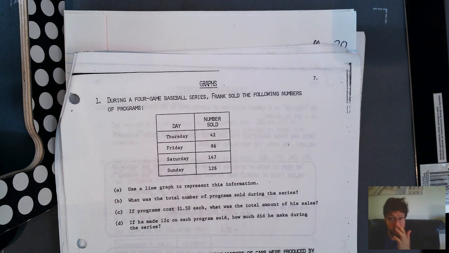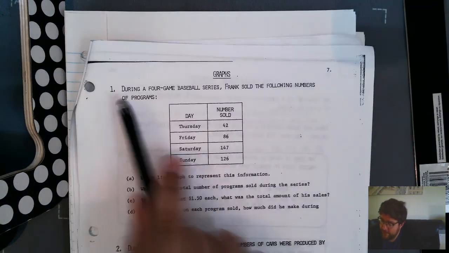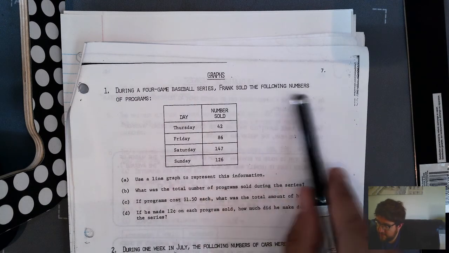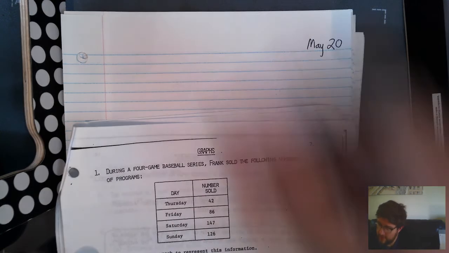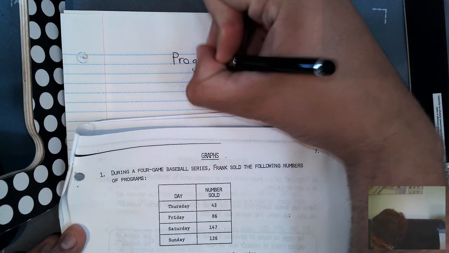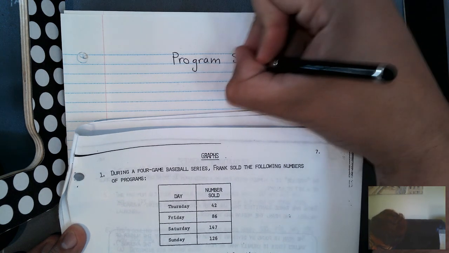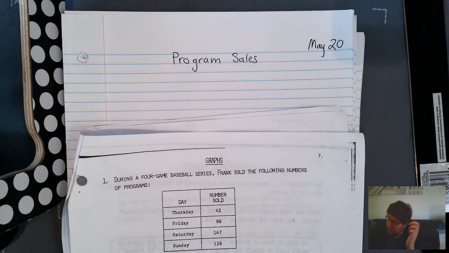I'm going to talk you through making titles, axis titles, and then carefully choosing what numbers we put on our axis. So let's quickly get started here. For a 4-game baseball series, Frank sold the following numbers of programs. So really what we're talking about is program sales. You'll probably want to put some kind of title along these lines. Program sales. Okay, awesome. That'll be your general title.